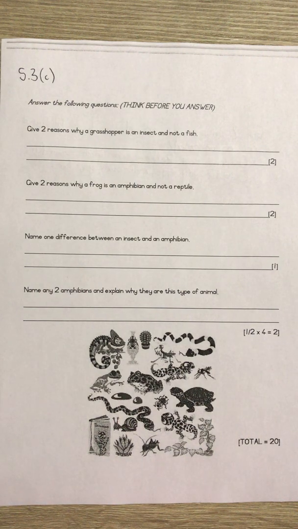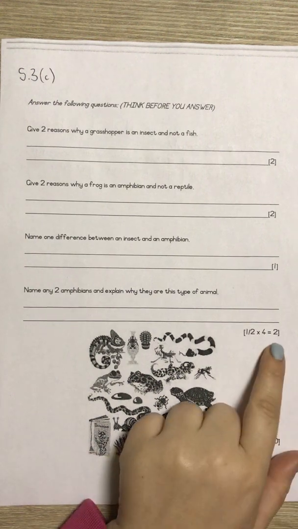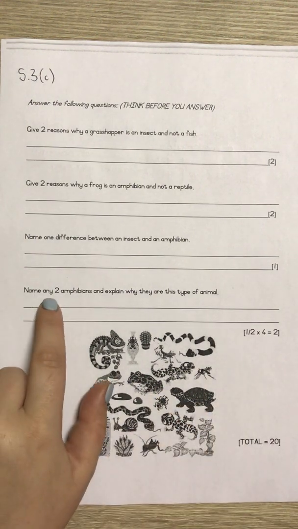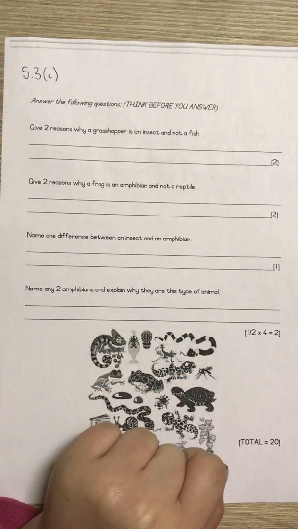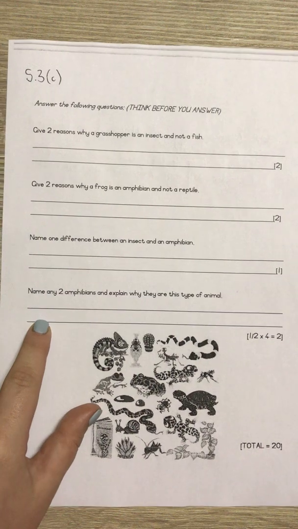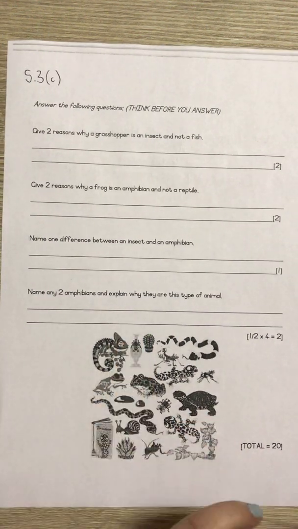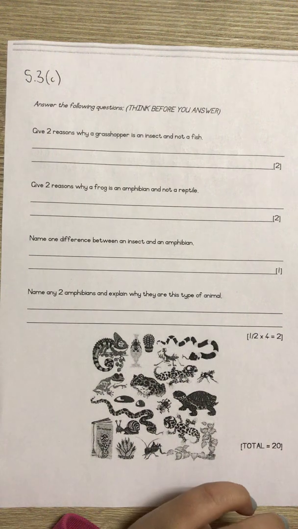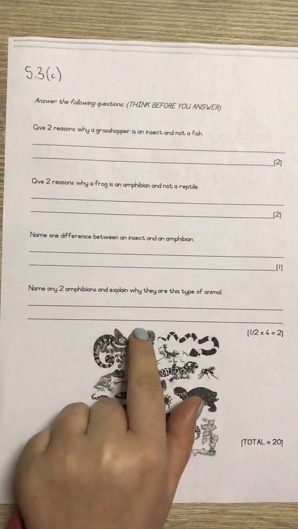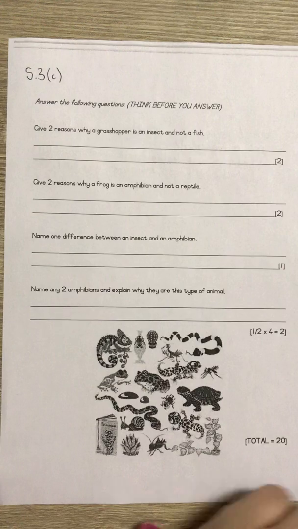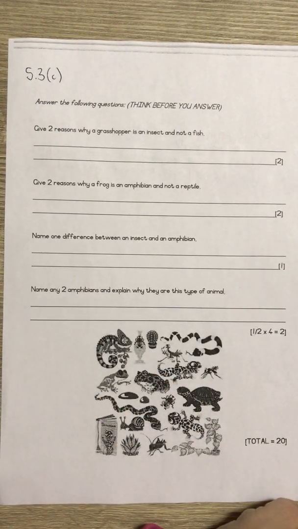Again, I want 2 names and I want 2 reasons. The 2 names get 1 mark, the 2 reasons get 1 mark. That gives me 2. So, name any 2 amphibians and explain why they are this type of animal. So write the names down of 2 amphibians and give me a characteristic or a fact that you know about amphibians after each one of them. This type of animal is an amphibian because it does this, or has this, or looks like this, or lives here.